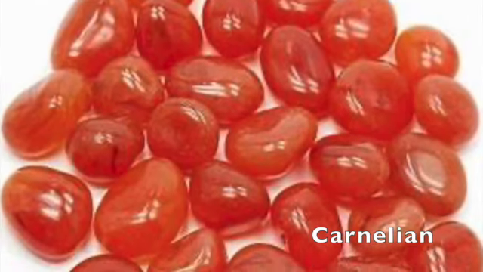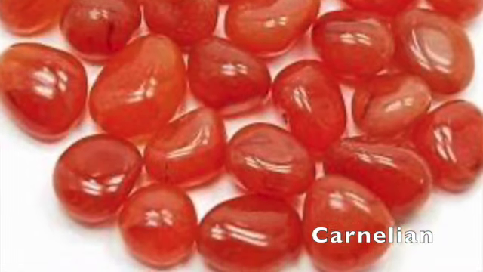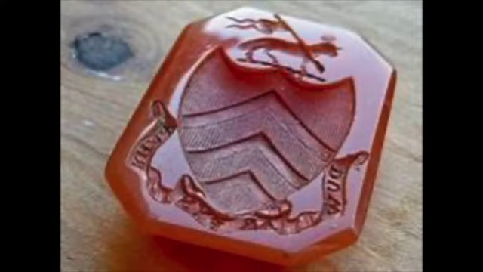And Carnelian is the red to reddish orange variety of chalcedony. Carnelian is kind of a famous stone for a couple of different reasons. It was popular in the early days in cameo and intaglio designs in a ring, like a signet ring. Why was that?